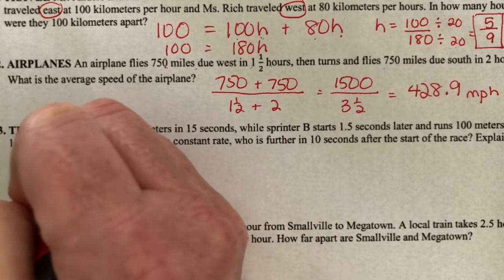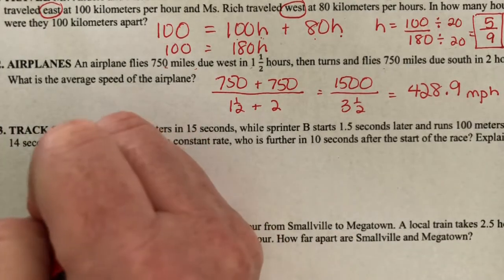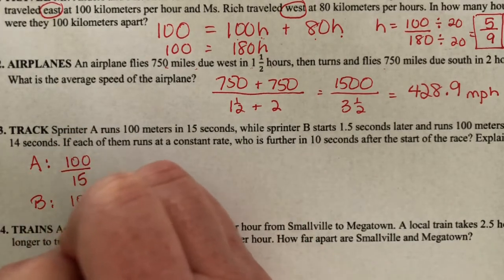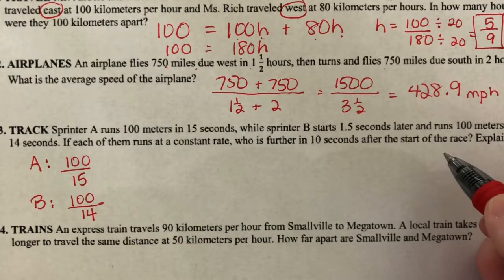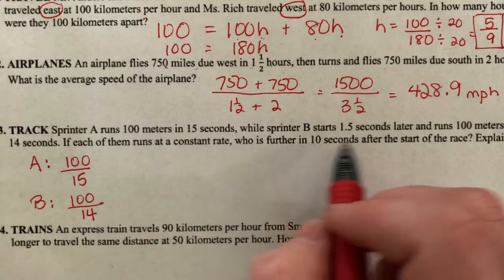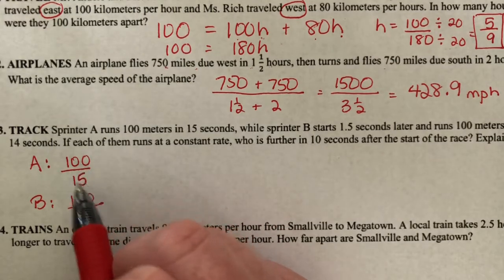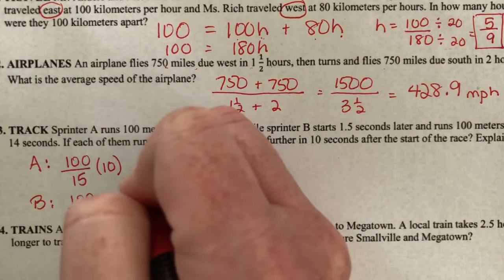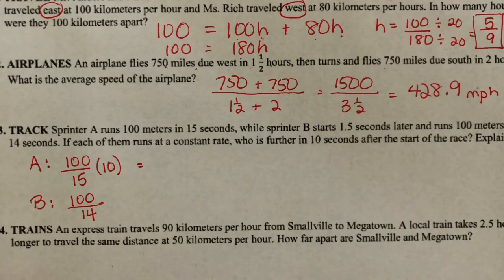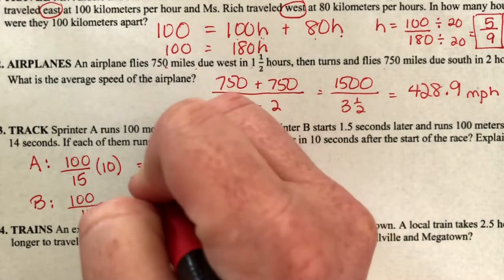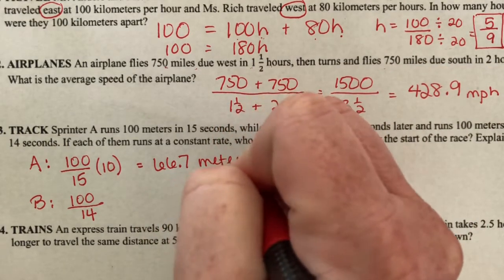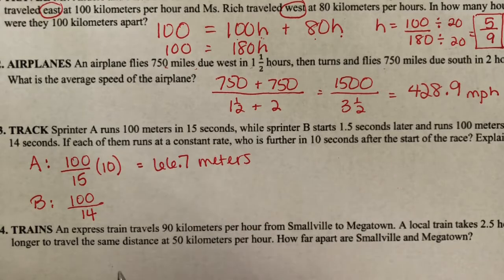Well, first let's find their average speeds, right? So sprinter A sprints 100 meters in 15 seconds. So that's his rate. Sprinter B runs 100 meters in 14 seconds, right? So it wants to know 10 seconds after the race starts, who is further along. Well, if this is his rate, sprinter A starts off the race, right? After 10 seconds, how far has he gone? Well, 100 divided by 15 times 10 equals about 66.6 repeating. We'll round it to 66.7 meters. After the start of the race, that's how far he's gone.